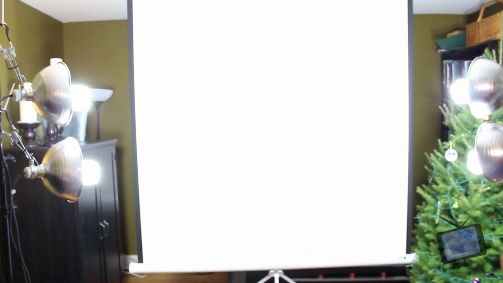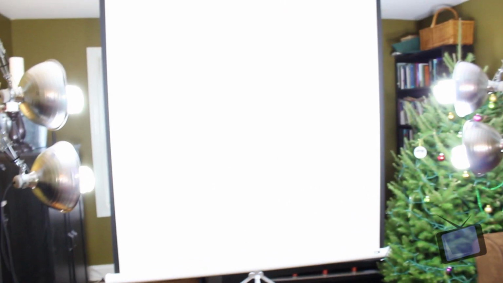I preferred this because there's no wrinkles. Fabric you would have to iron and it gets to be a pain. A white wall probably would work if you have the room to do a white wall. As you can see, my walls are greenish in color and they're not white. So I got the screen.